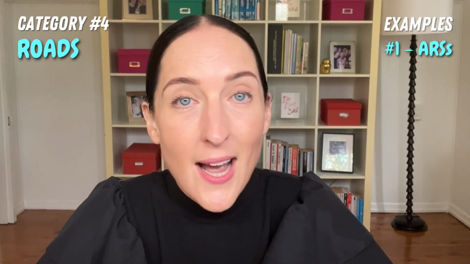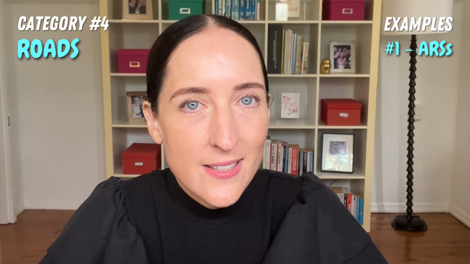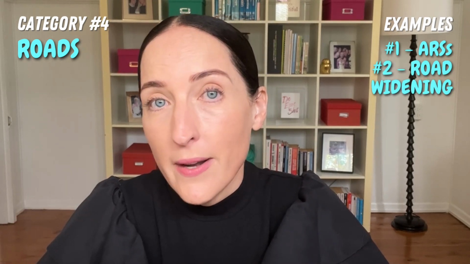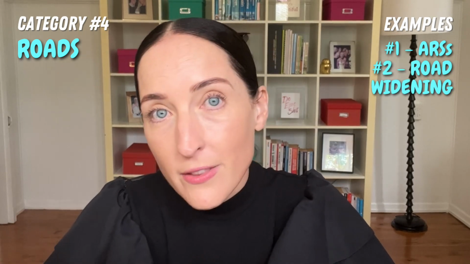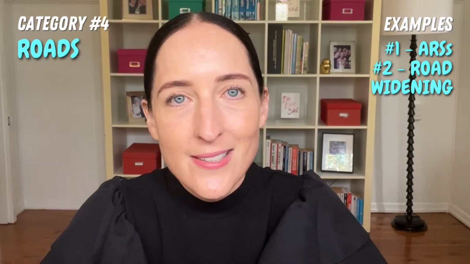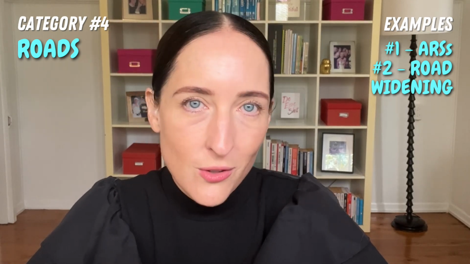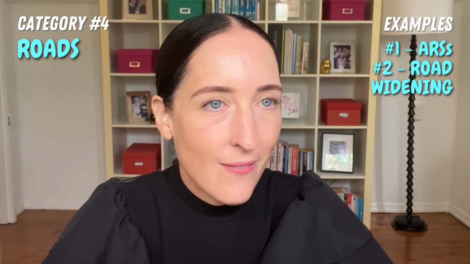Next, we come to road stuff. So this is the fourth category. So we're looking at things like ARSs, access restriction strips, which are going to limit or control where you can actually get access to your property. Next is road widenings. So is council planning to widen the road to be able to get extra parking or an extra lane through there or something like that, whatever the reason is? And is that going to impact on where you can park on your property in terms of putting carports and all of that sort of stuff, or the land that you're going to have access to?